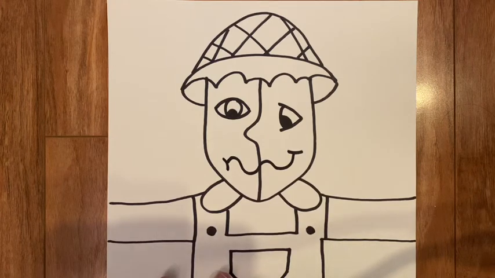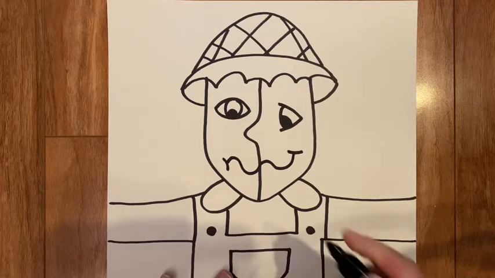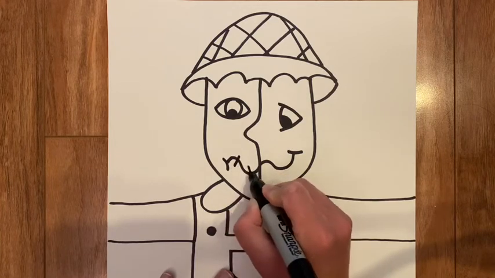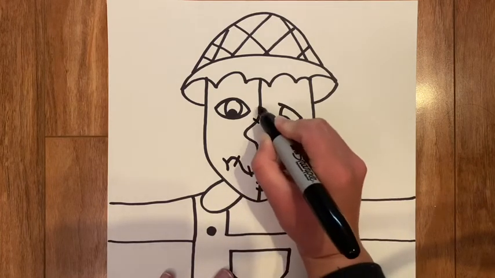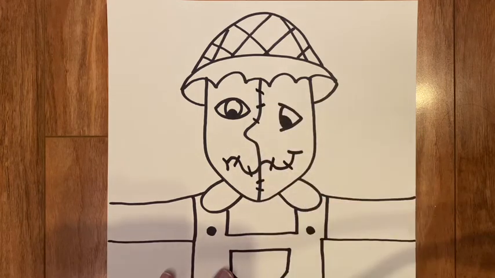Now, when a Scarecrow is made, it is sewn together. When you sew something with needle and thread, you get these little small lines that are known as stitches. I'm going to add some stitches to my Scarecrow's mouth. And maybe I'll even put a little bit on his face to make it look like he was sewn.